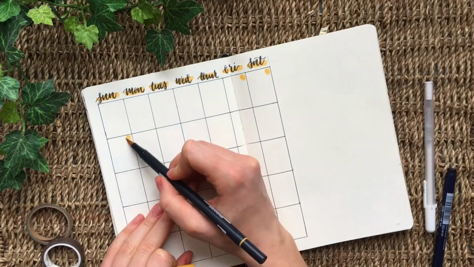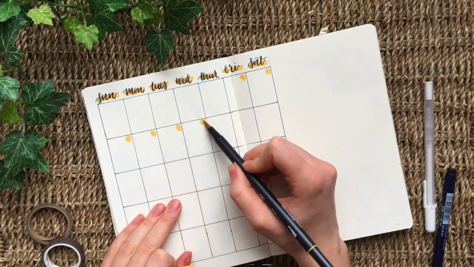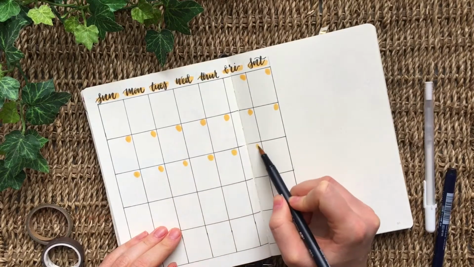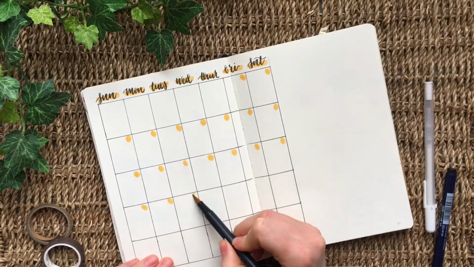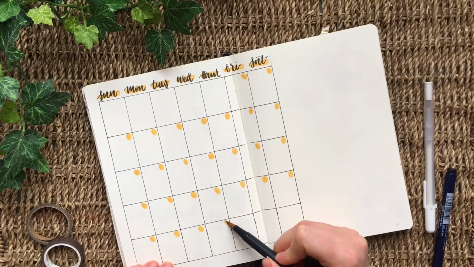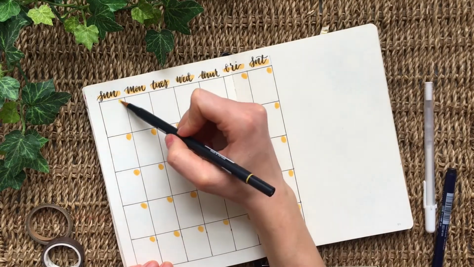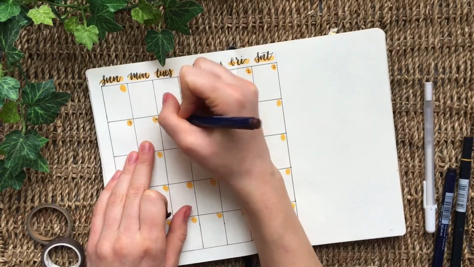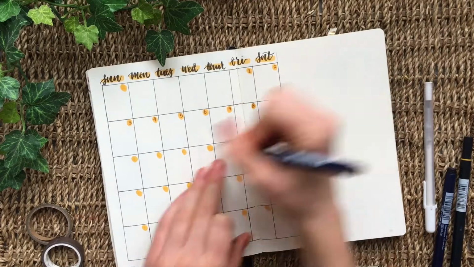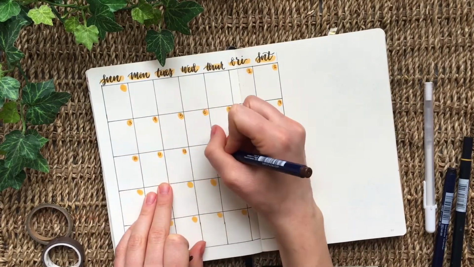For all of the days of the month, I'm using this same Tombow marker and making a little circle in the top right hand corner where I'm going to write the days of the month. If you guys are interested in the markers that I'm using, I'll write their numbers in the description box. I'm using a total of 3 different sunflowery colored markers, I guess, and then I'm just using a Fineliner to write in all of the dates.